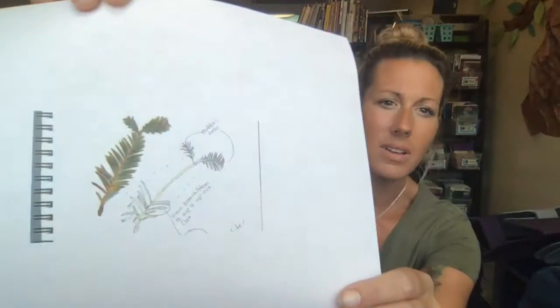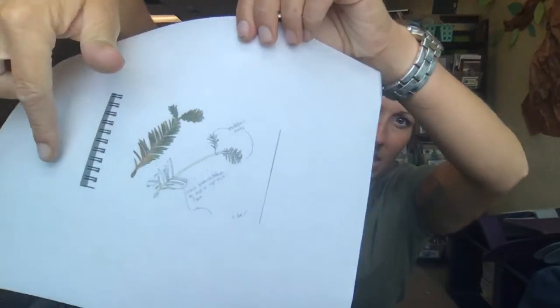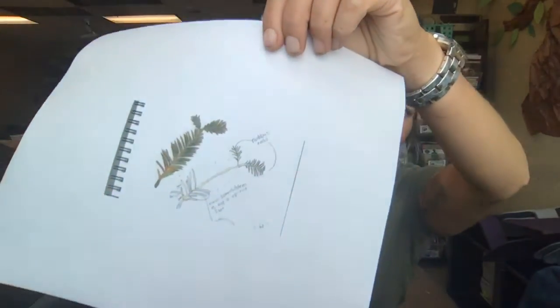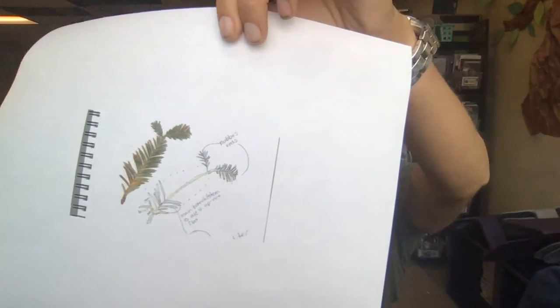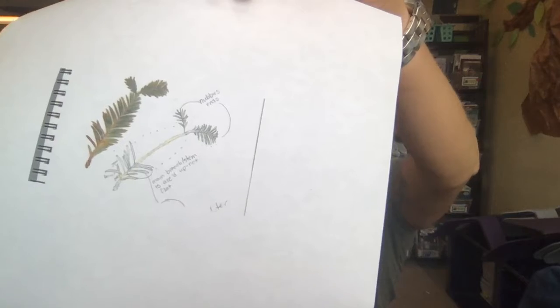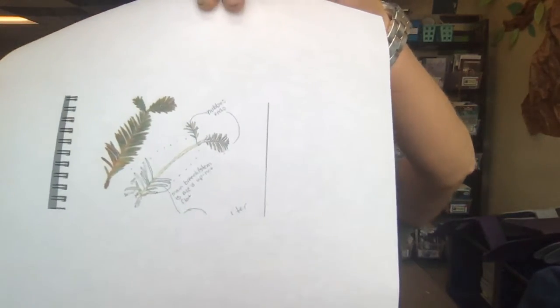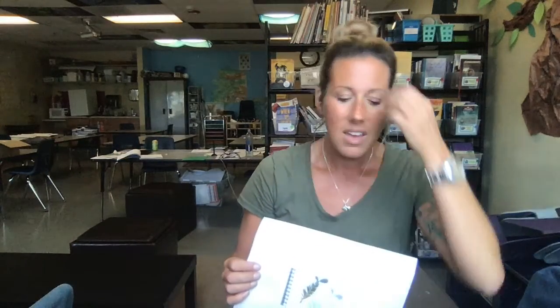So here's a little example of one I have here. You can see this, oops, I'm backwards here. This is the spruce needle that is taped on here. And then the sketch that I did there started, and you can see the start of it, and I'm making it as detailed as I can. And I have labels and I have color.